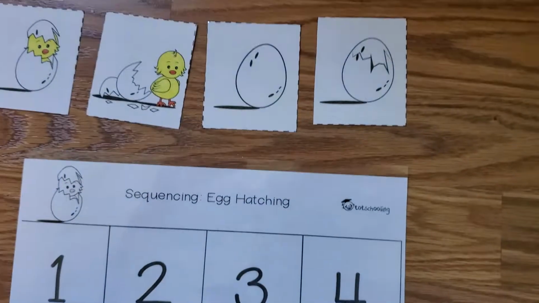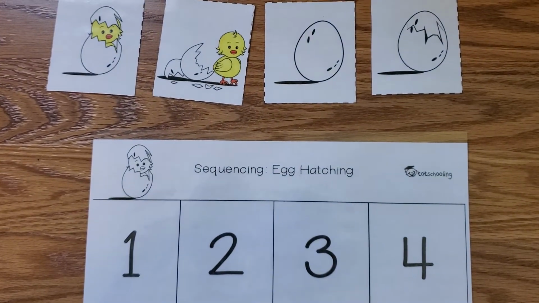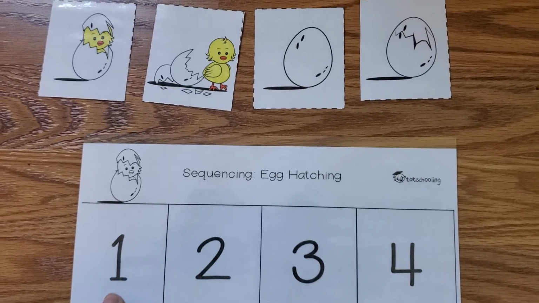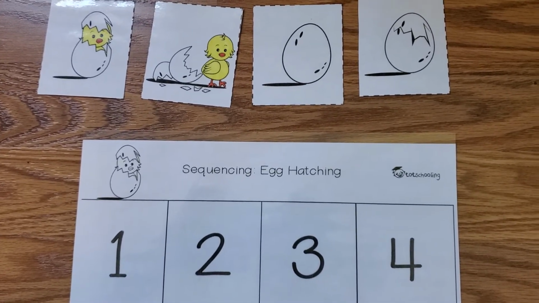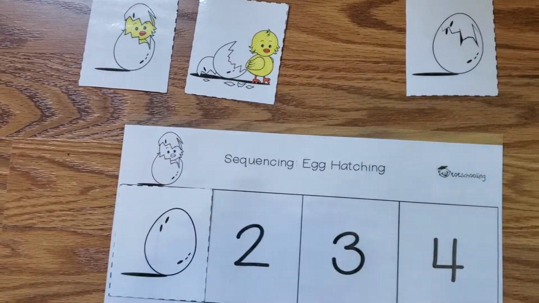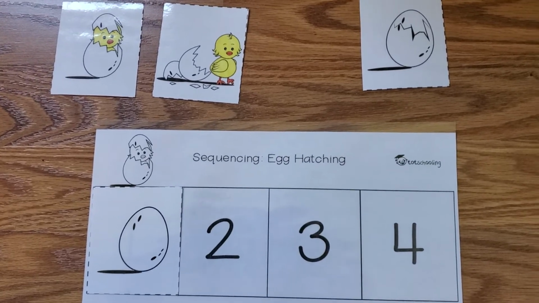Let's go over here. This is sequencing egg hatching. What do you think happens first? The uncracked egg, right. Next, what do you think happens?